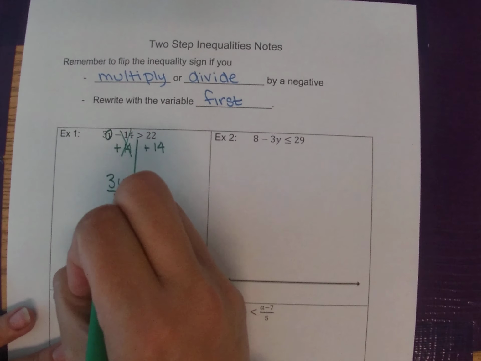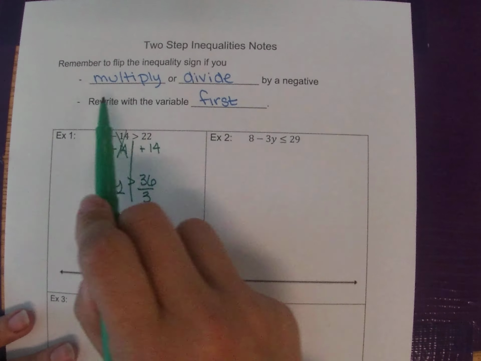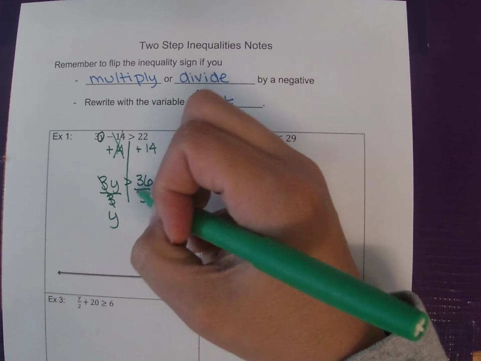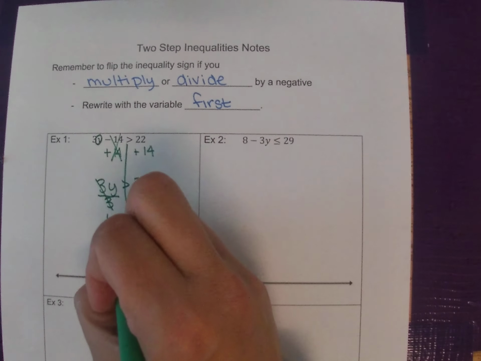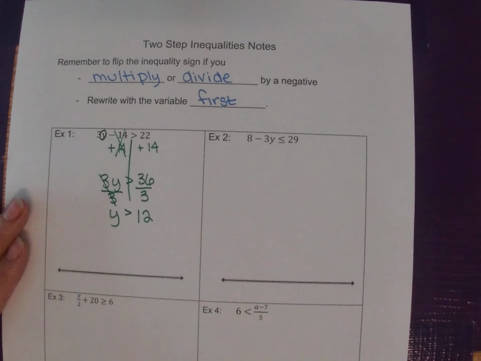Then I'm going to undo my multiplication with division. Now, multiplication and division we have to think about, because if we multiply or divide by a negative, we need to flip the inequality sign. But here I am dividing by positive 3, not negative 3, so my sign stays the same, and I'll get y is greater than 12.